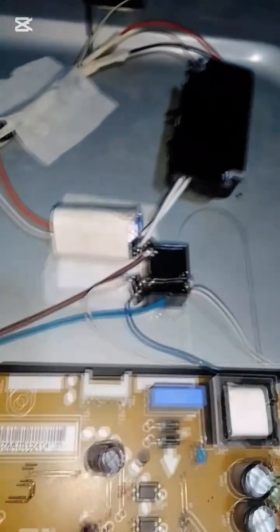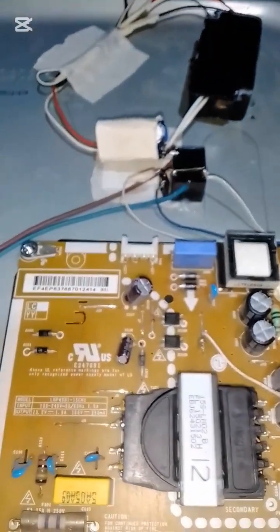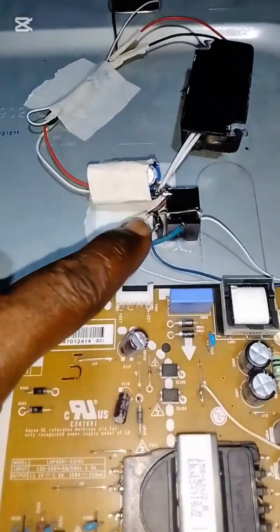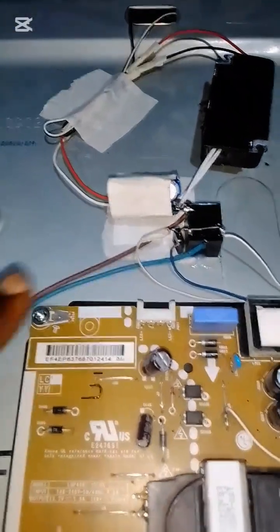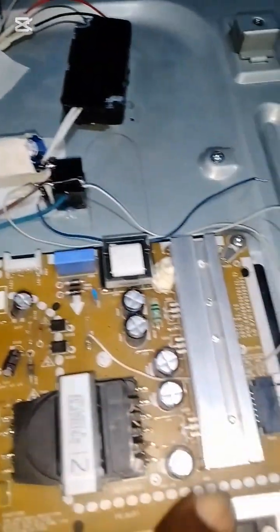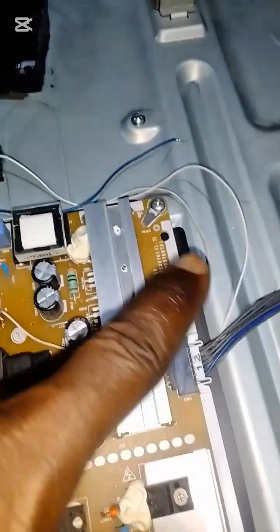So once you plug in the TV, it will remain on standby. The 8 volts will get to this point and remain, waiting for the 3.5 volts that will come from the logic board signal.